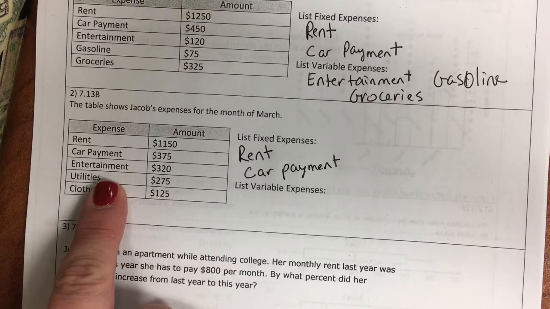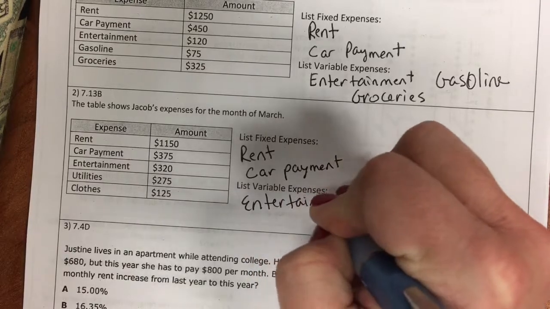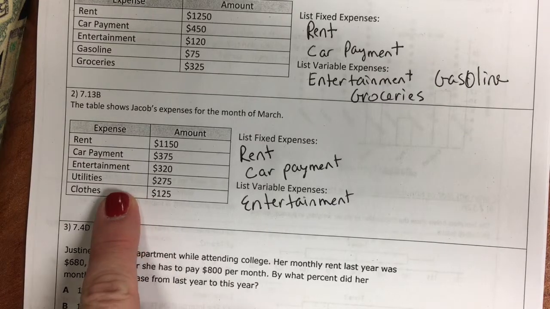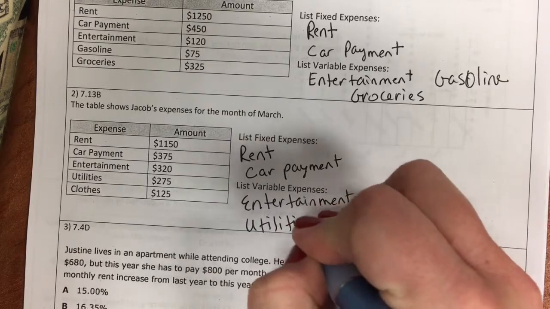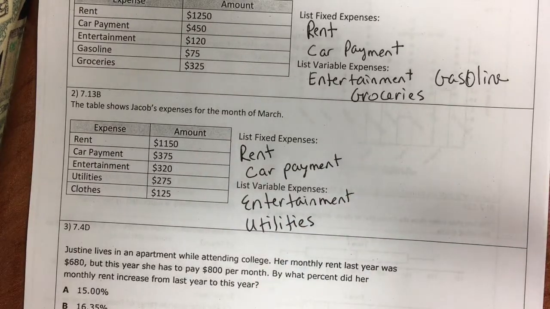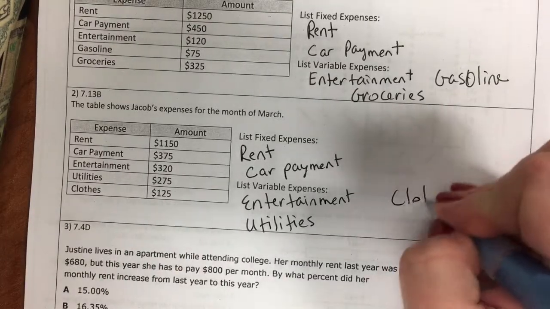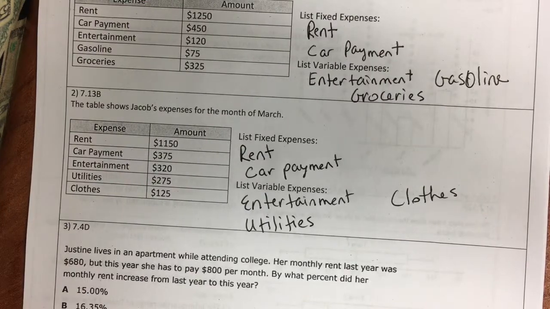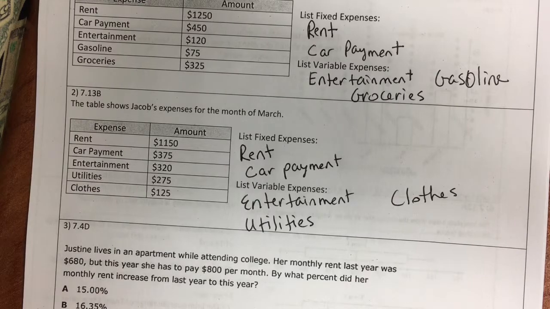Entertainment can change depending on what you're doing that month. You may have parties to go to or different things, so it's going to change. Utilities, that's your like gas and water, and that can change. So it's a variable expense depending on if it's winter or summer, how much you're watering your lawn, that can change. Clothes can change, so that's a variable expense. Back to school time, you buy more clothes. In the winter, you might buy a coat. So those kind of things change. So they're variable. So the only things that are fixed expenses are the rent and the car payment.